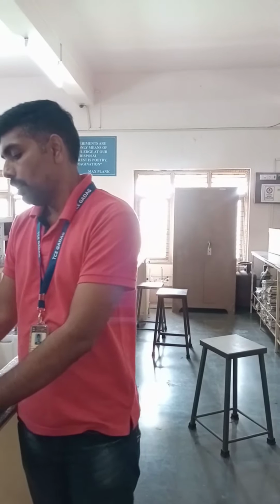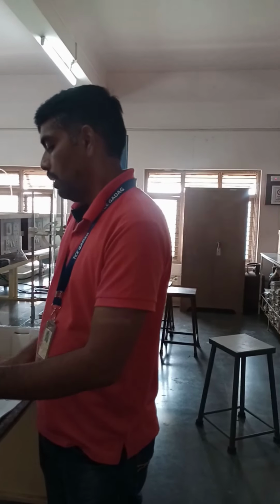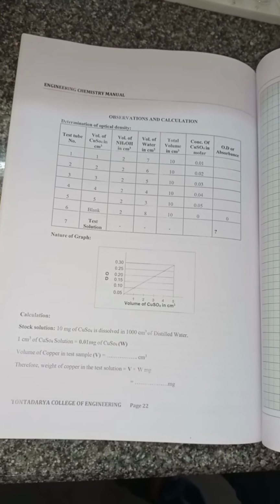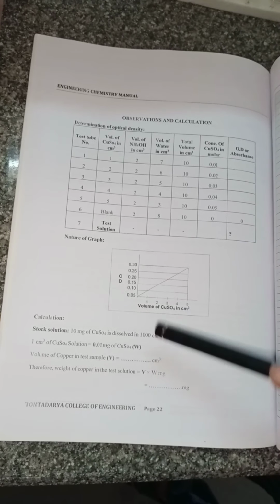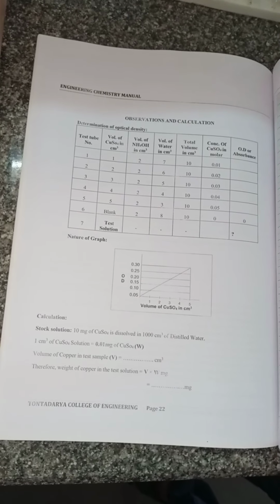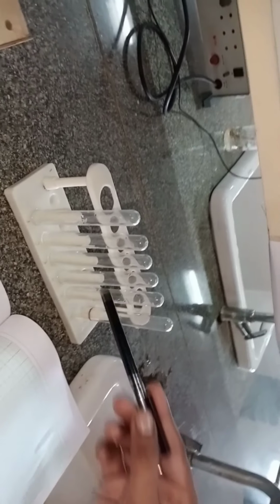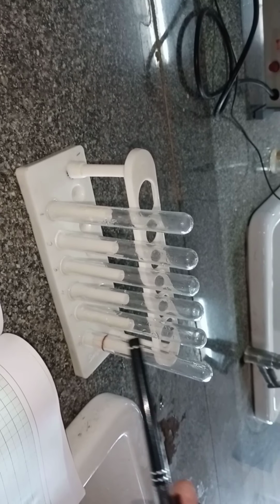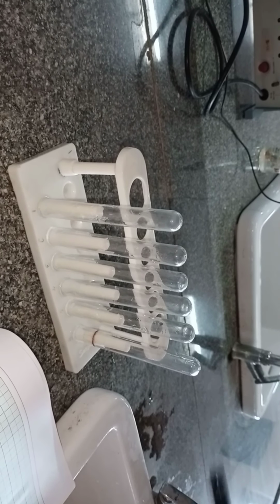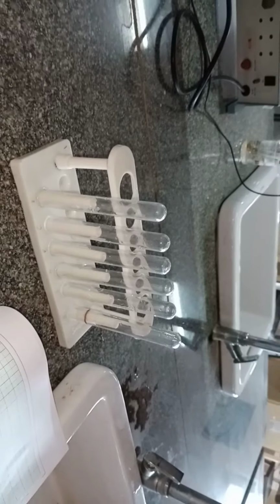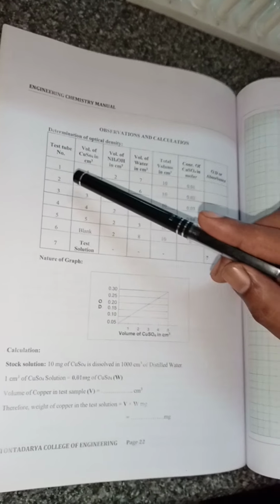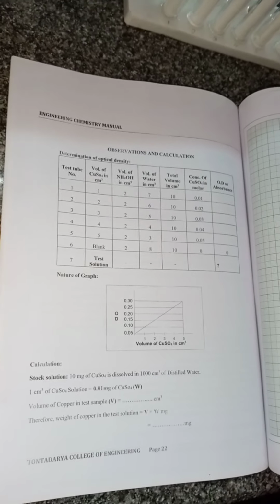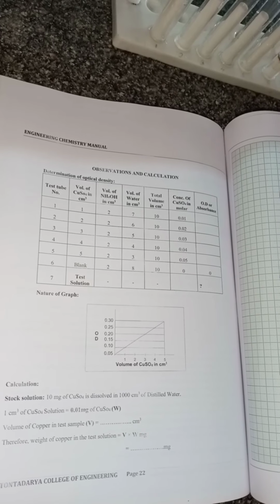Here you can see the tabular column of this observation. We have to collect a series of test tubes, and these are the test tubes. Initially they are washed with HCl, and then with distilled water. And we make a label for each and every test tube.